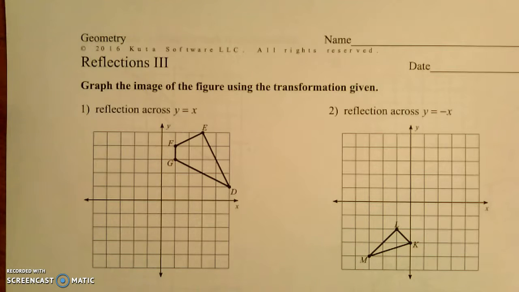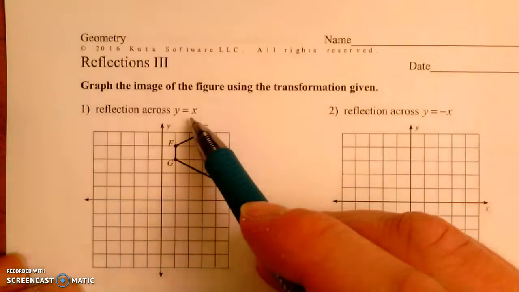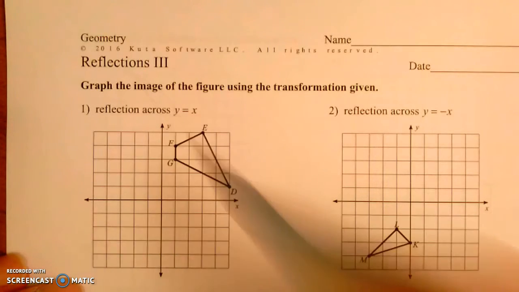All right, here's the last of the reflections worksheets in this series. Here, we're reflecting across the lines y equals x or y equals negative x. Let's start with y equals x. The line y equals x is the collection of all the points in the coordinate plane where the x coordinate equals, or is the same as, the y coordinate.